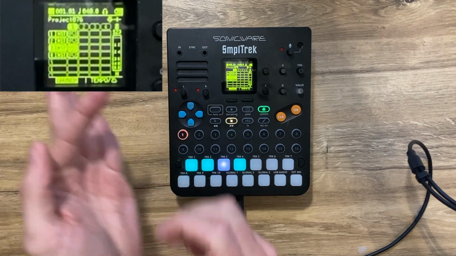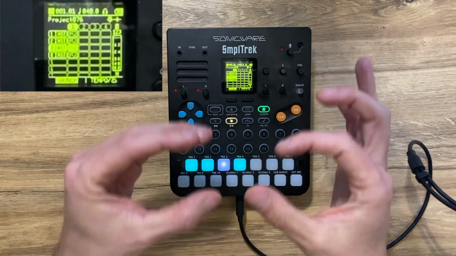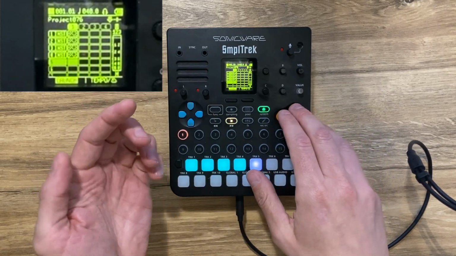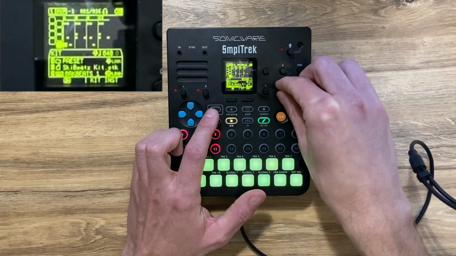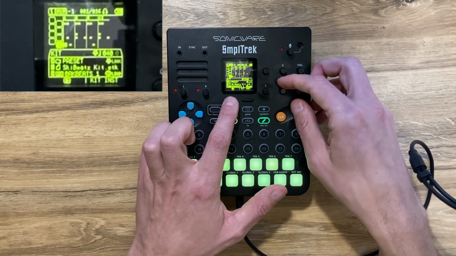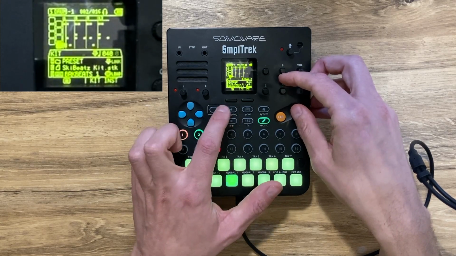And then before I showed you how you can play a lead line on top of this foundation of music that you've created. And another thing you can do, which I'll demonstrate with the SmplTrek, is that you can stick in a rhythm track. And I'm just going to use a preset here, like, I don't know, let's try Breakbeats 1 with the Ski Beats kit. That's going to sound like this.